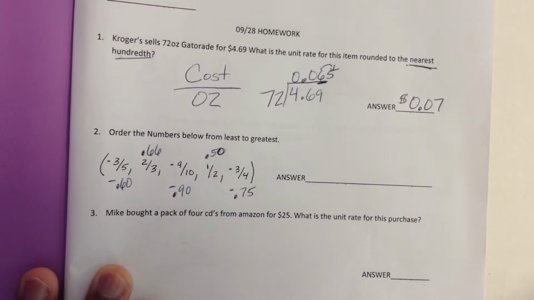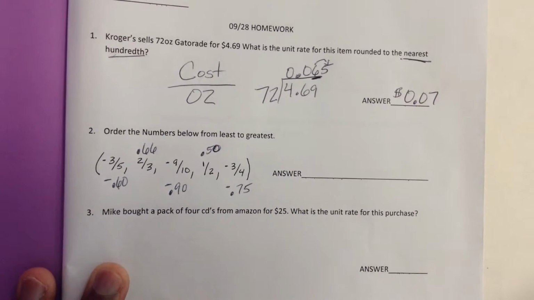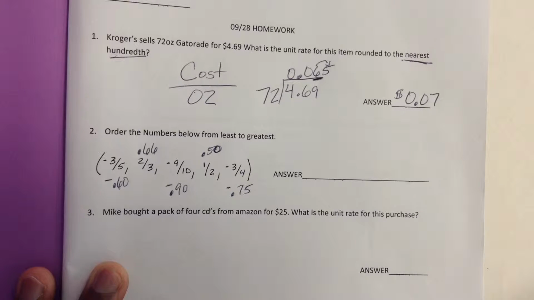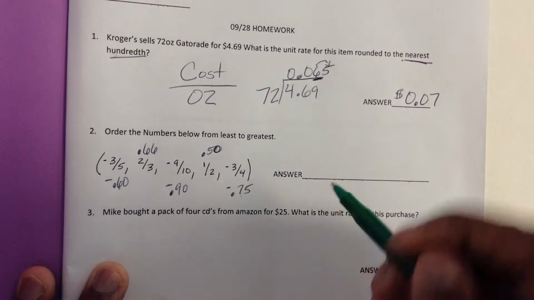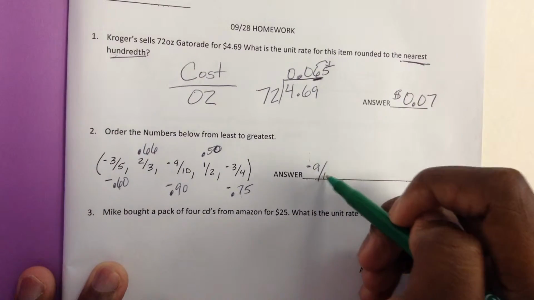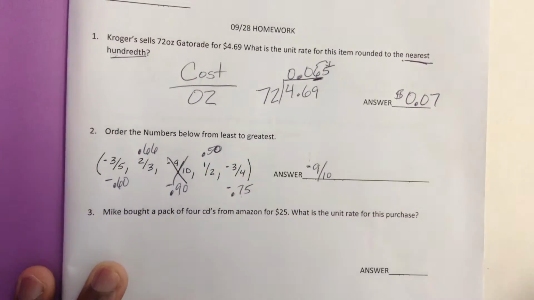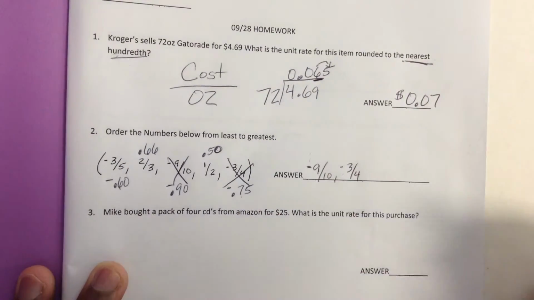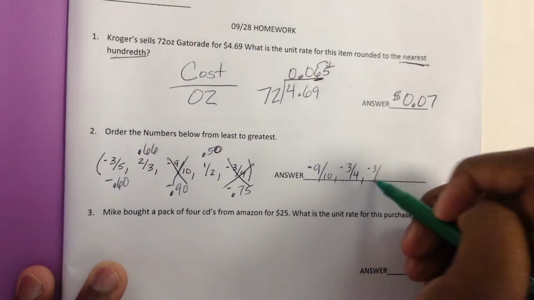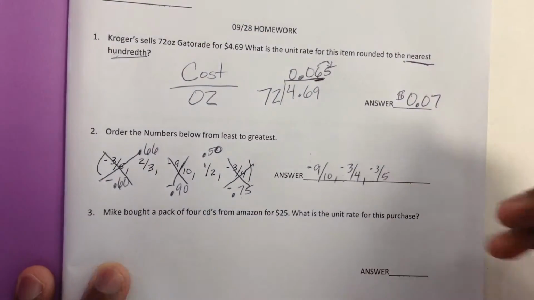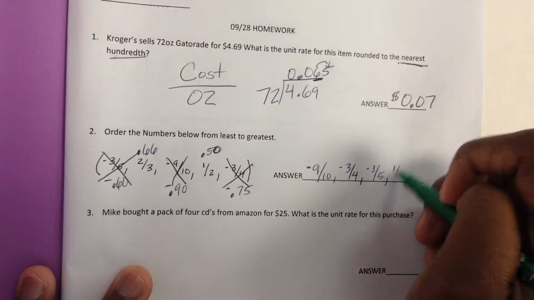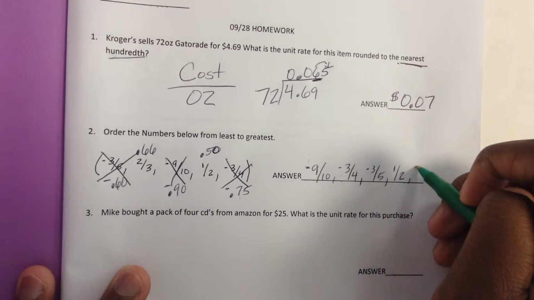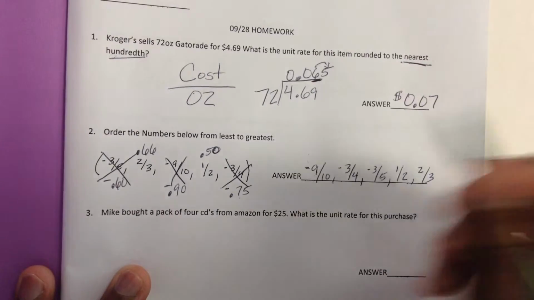So we're asked to go from least to greatest, which means that we have to always remember negatives come before positive numbers. So I'm looking just at these negative numbers, and the least, or the smaller in value, is the further away from 0. So negative 9/10 is first, followed by negative 3/4, negative 3/5, 1/2, and lastly 2/3.